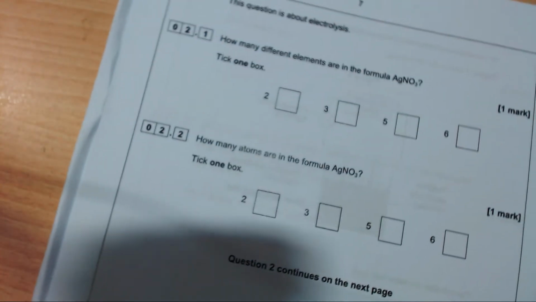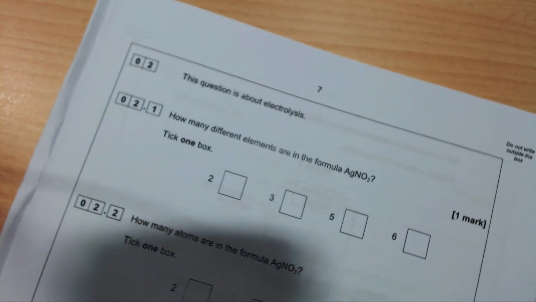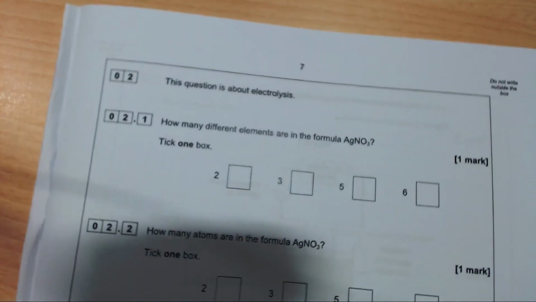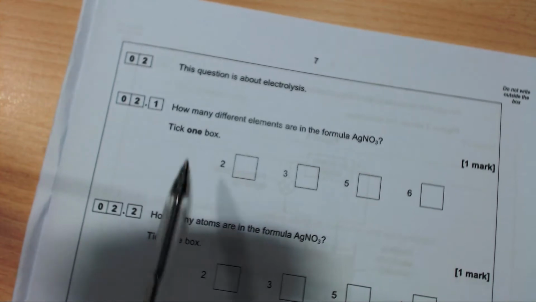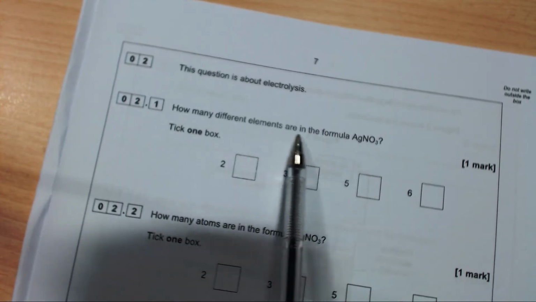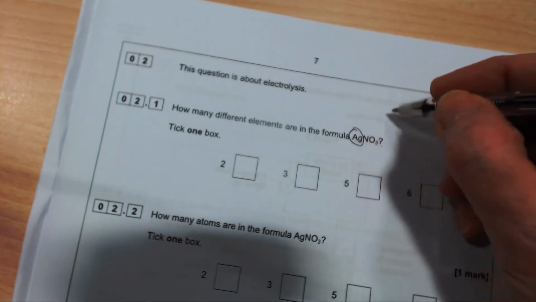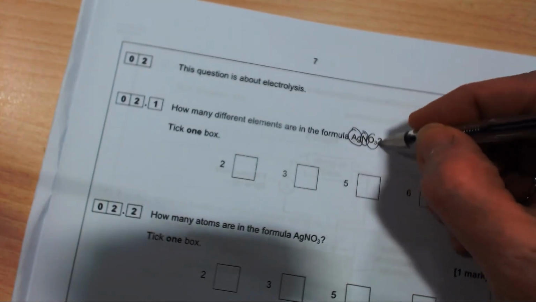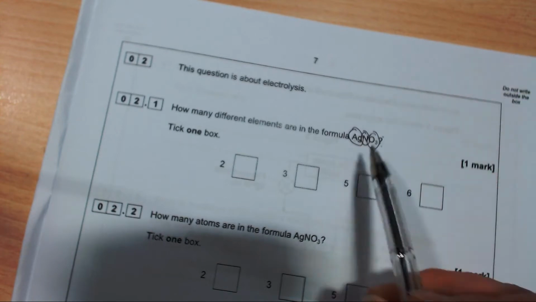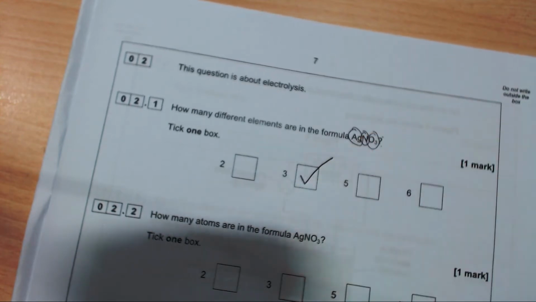Okay, questions about electrolysis. I know people struggle with electrolysis. So how many different elements are in the formula AgNO3? Well, we've got an Ag, we've got an N, and we've got an O3. So we've got 1, 2, 3 elements. So it's going to be that second box.